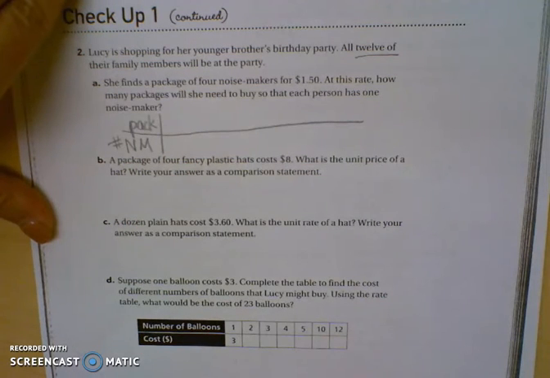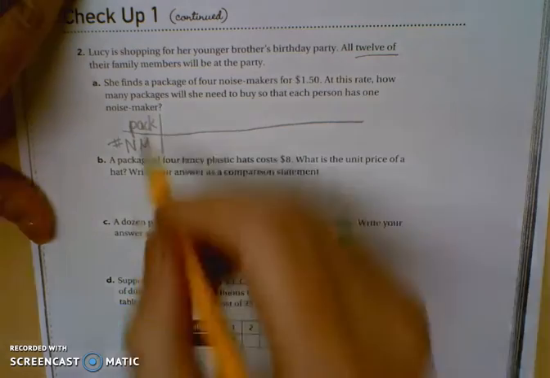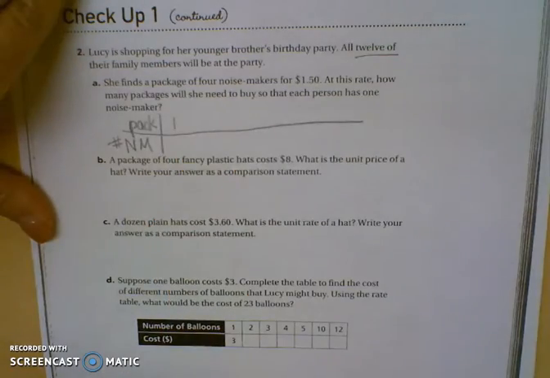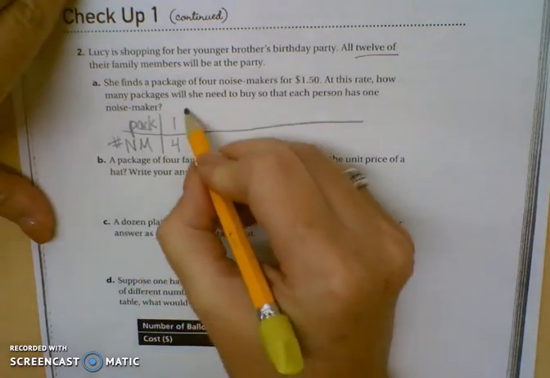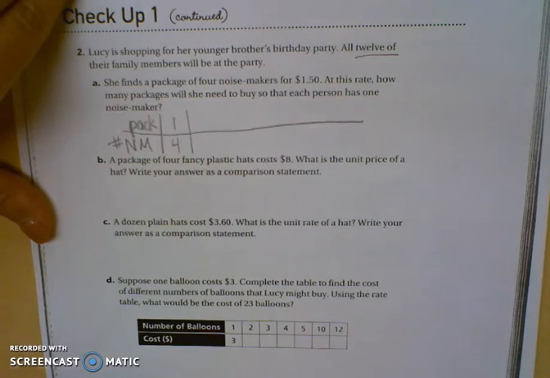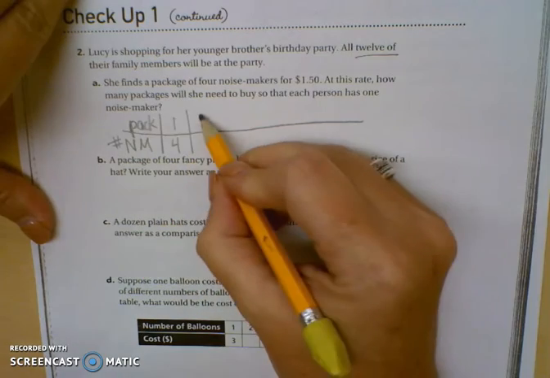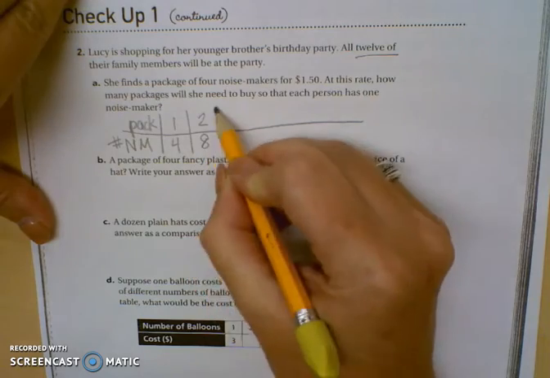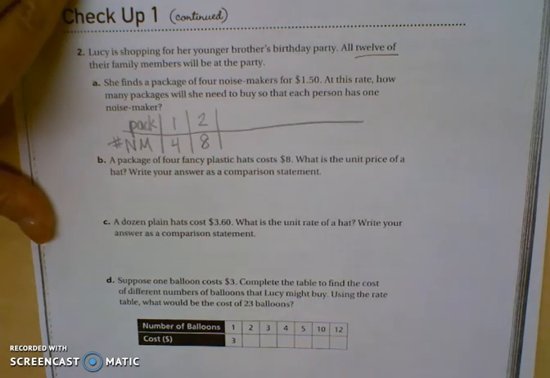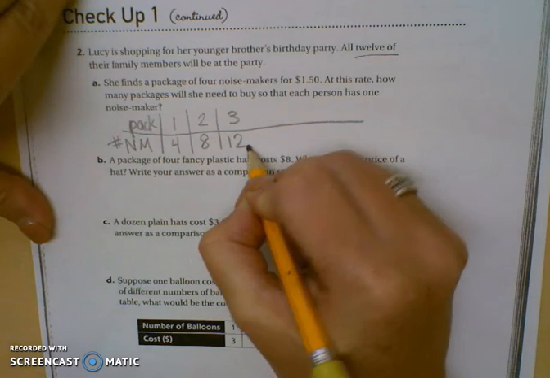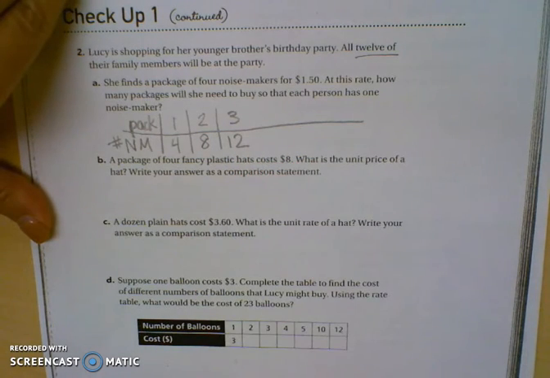Now I know we want 12 noisemakers because we're having 12 people at our party. So in 1 pack, there's 4 noisemakers. In 2 packs, there would be 8 noisemakers. In 3 packs, there would be 12 noisemakers, because each pack has 4 noisemakers in it.